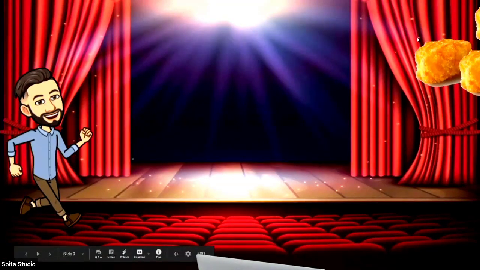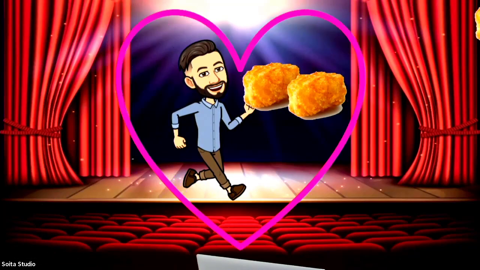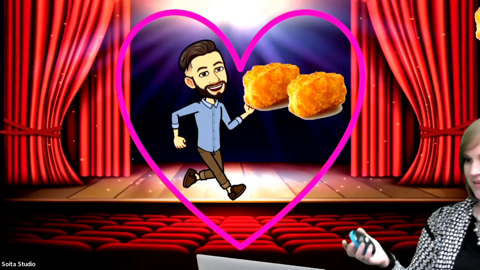And this was Jake Miller's template, and my colleague created the storyline. So he's running, and the tater toddy little are coming in from the other side, and they meet in the center of the stage to fall in love.